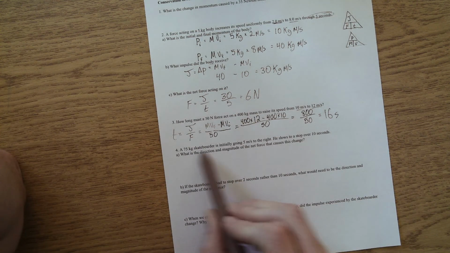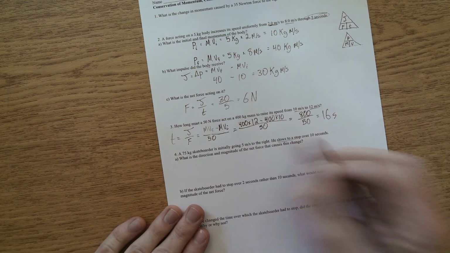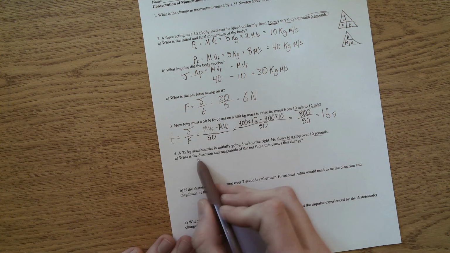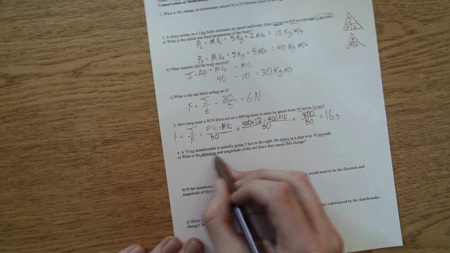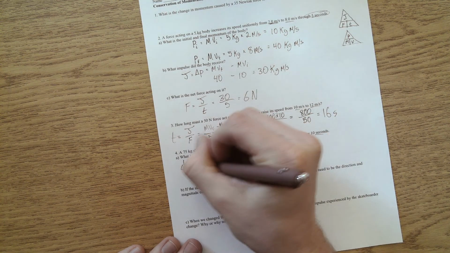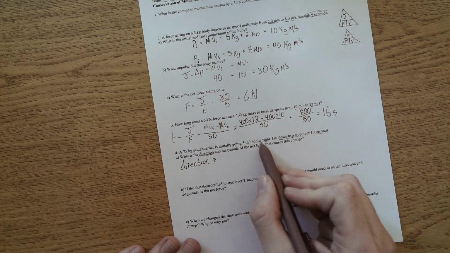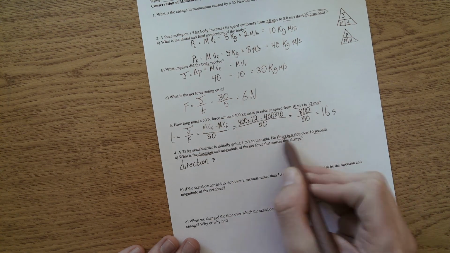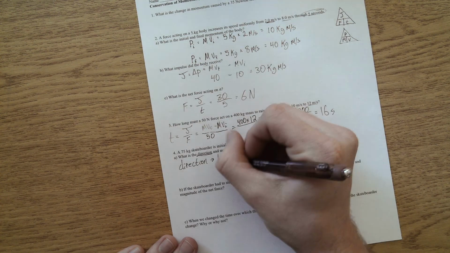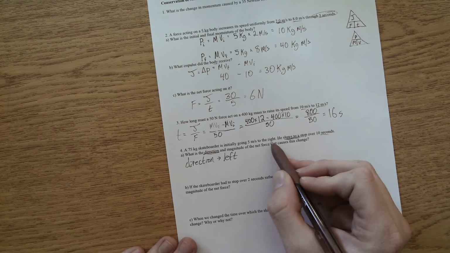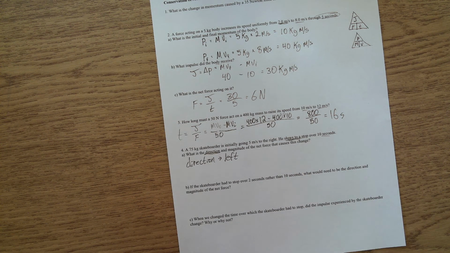You're welcome. A 75 kilogram skateboarder is initially going 5 meters a second to the right and slows down to a stop over 10 seconds. What is the direction and magnitude of the net force causing this change? So the direction, first off: if he's going to the right and he slows to a stop, well, the direction of the force would be to the left. Don't say to the south because it only told us to the right. Right? So right is the opposite of left. So left is the direction of the force.